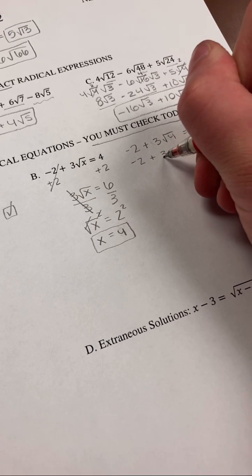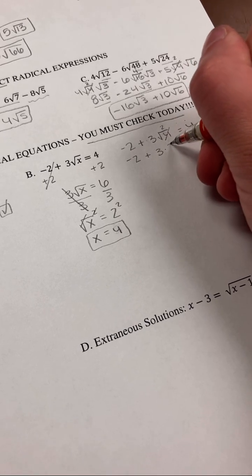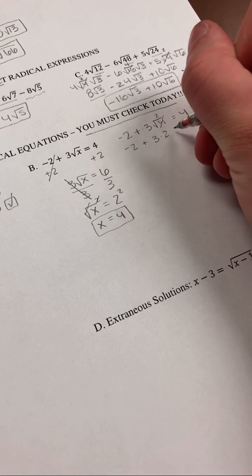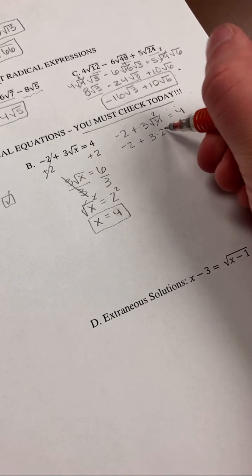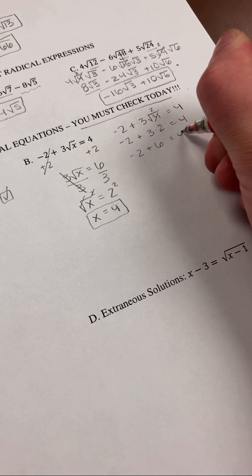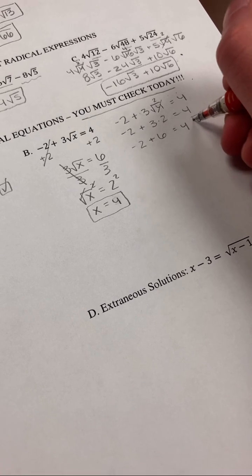2 plus 3 times the square root of 2, square root of 4, which is 2. So this is going to be 3 times 2. All right, I know that 3 times 2 is going to get me 6. So I have negative 2 plus 6 equals 4, and I know that 6 minus 2 is 4. So this is a correct solution.